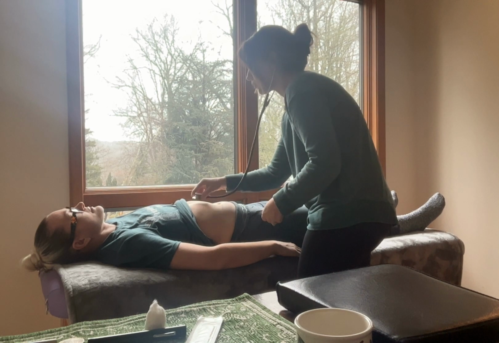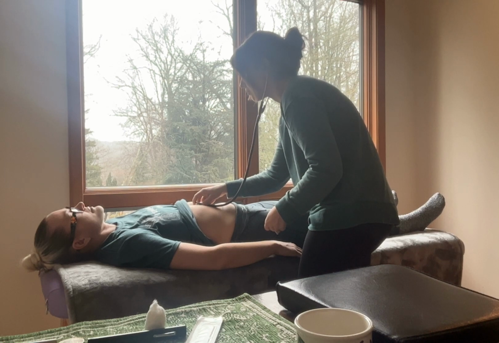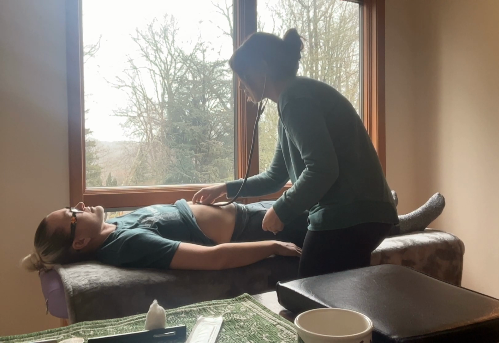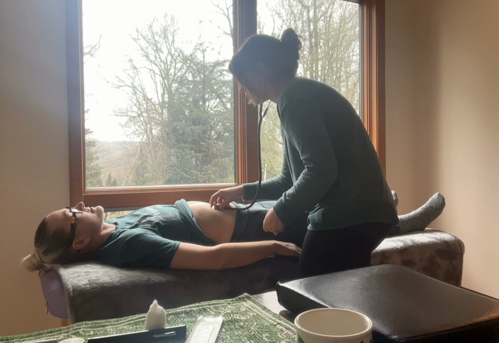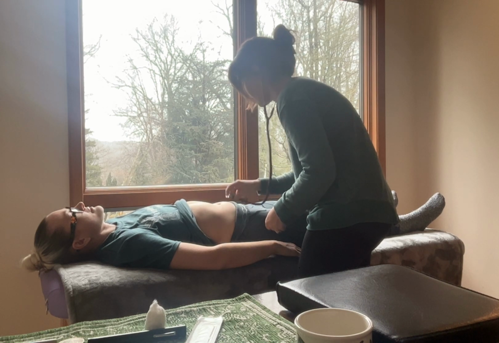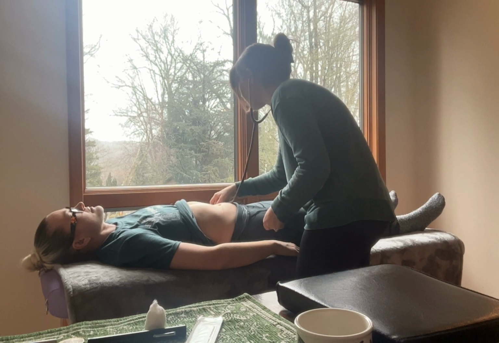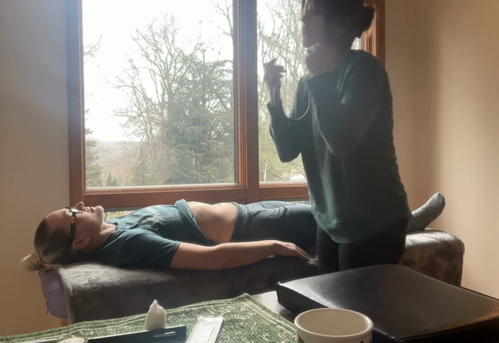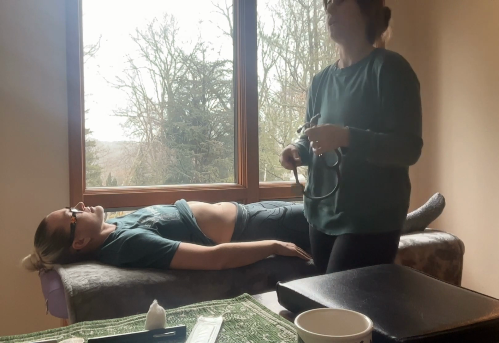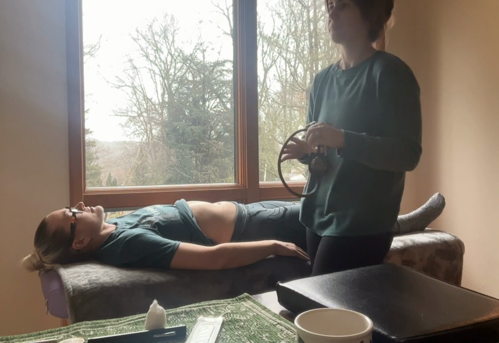So now I will listen to the aorta, the renal, and the iliac arteries. And we're listening for a bruit. A bruit can indicate a partial obstruction of an artery.